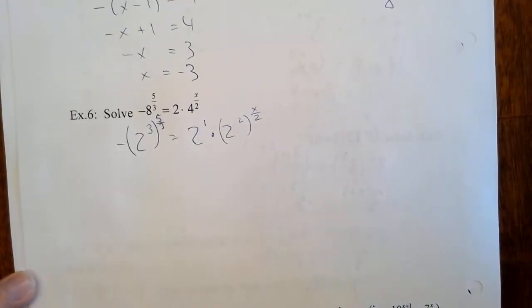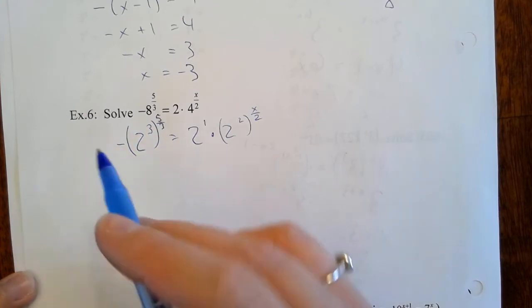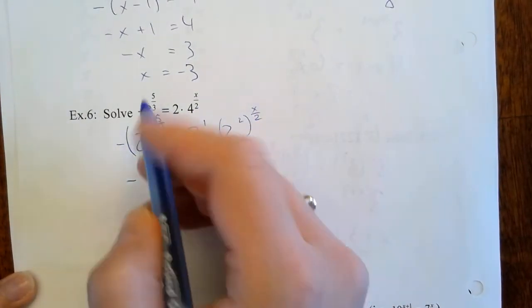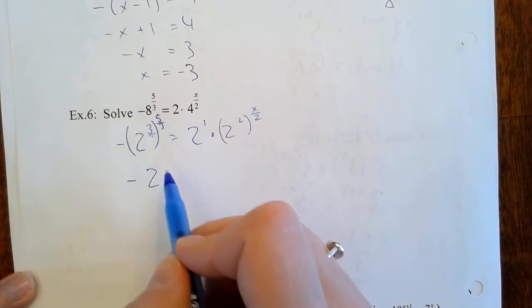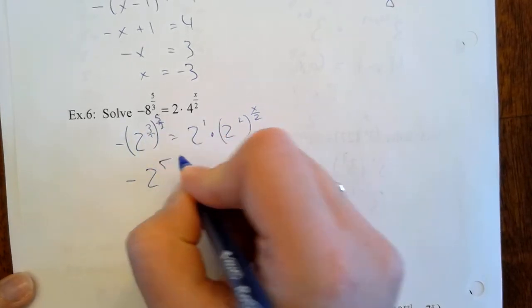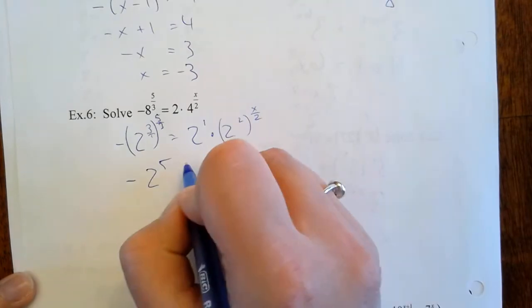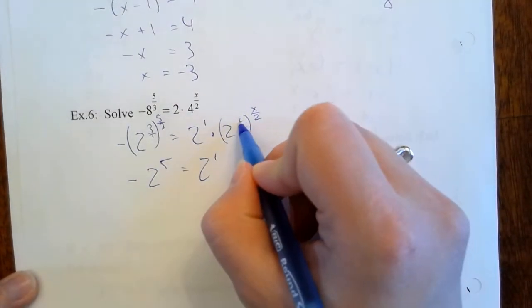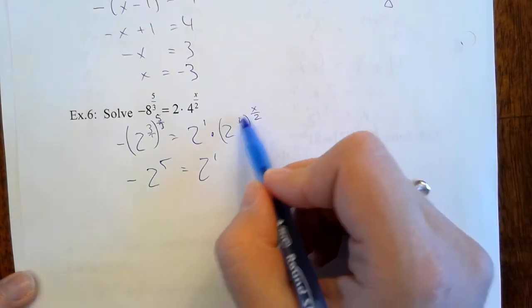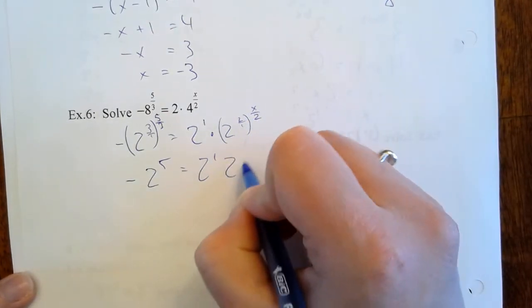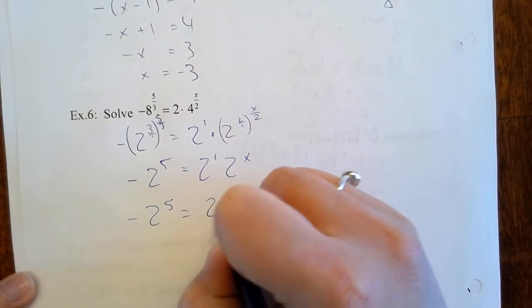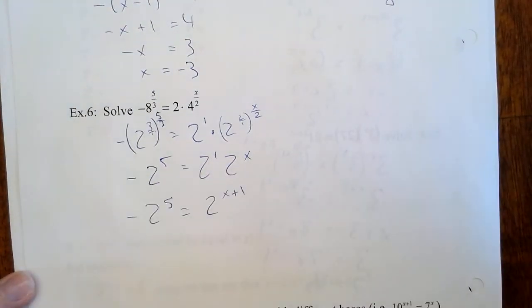All right, let's clean this up a bit. So exponent, we multiply, so that's negative 2 to the, that's like 3 over 1. 5 times 3 is 15, divided by 3 is 5, so negative 2 to the 5. Let's see here, we're going to have to multiply this as well. That's 2 over 1, so that is just x. So negative 2 to the 5 equals 2 to the x plus 1.